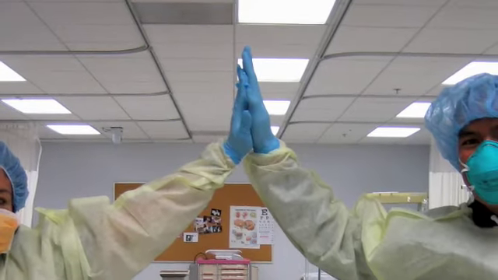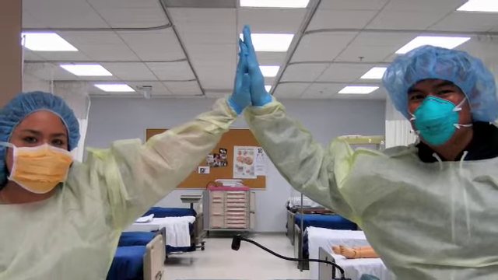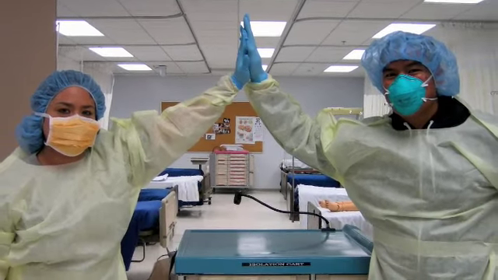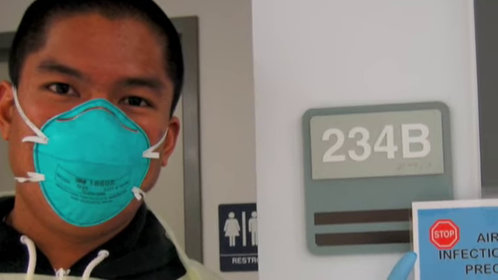The proper PPE for airborne precautions include a surgical mask. Some patients may be in both airborne and contact precautions rooms. Therefore, a gown and gloves may also be required. A healthcare personnel will wear an N95 mask.